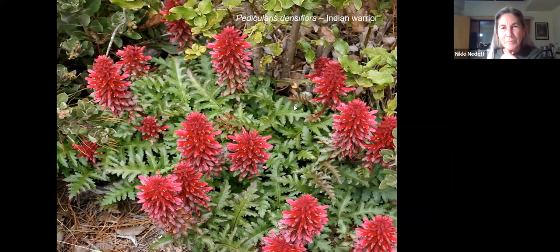Indian warrior, Pedicularis densiflora. It looks superficially like a paintbrush, and it's in the same family. It also has flowers that are hiding inside these big, showy maroon bracts, these modified leaves. It also is parasitic or hemiparasitic, partially parasitic.